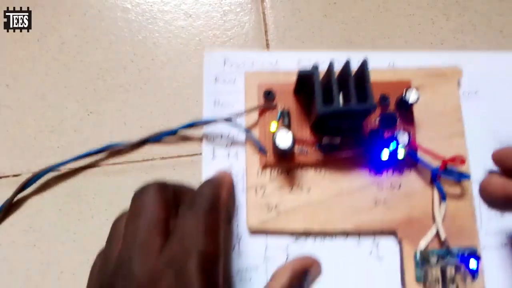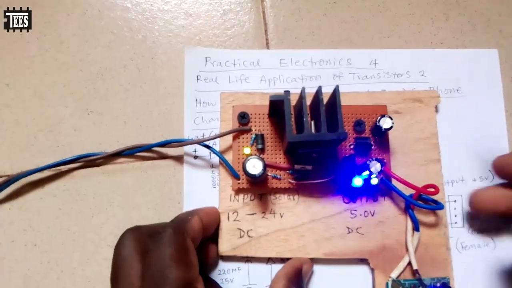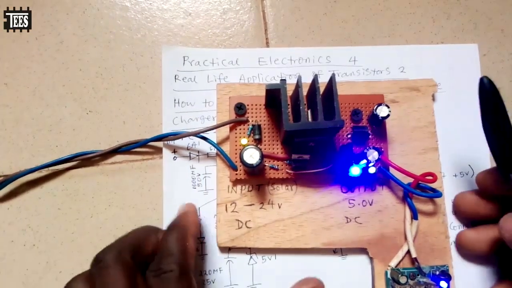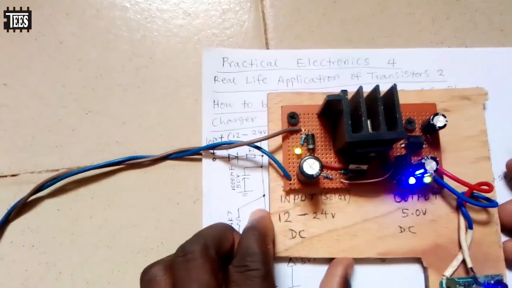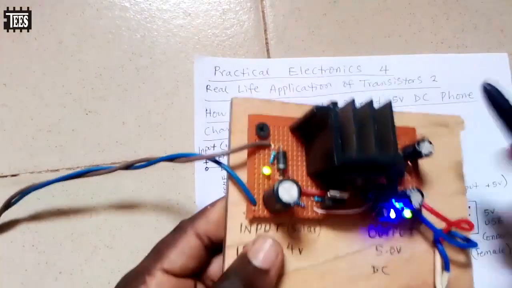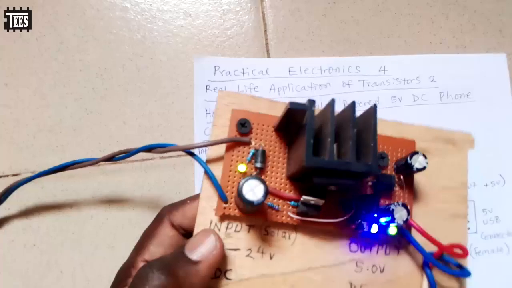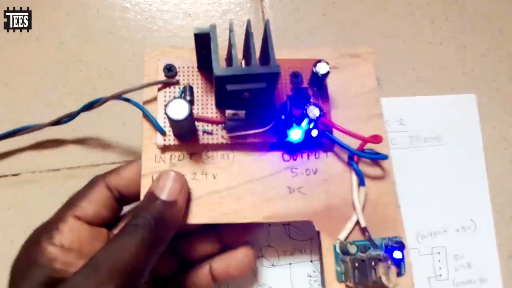Now if you do your calculations very well, currently a 100 watts solar panel in Nigeria, in the area where I'm staying, is between 30 to 35,000 naira. Now you buy that solar panel, let's say 30,000, and this I don't think you spend up to 5,000 to build the whole of this. You build this, and then every day continue.